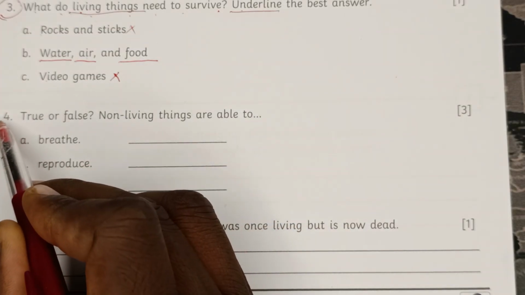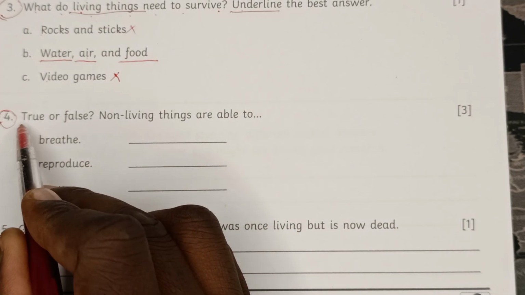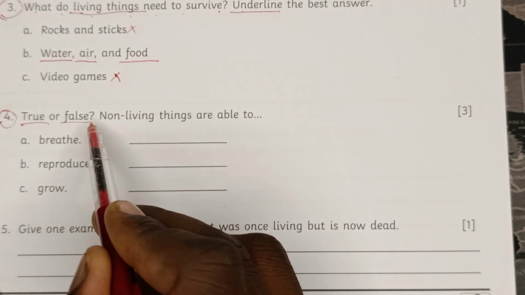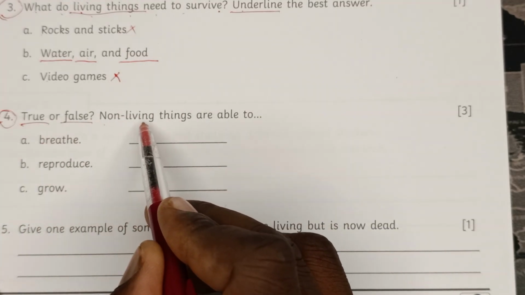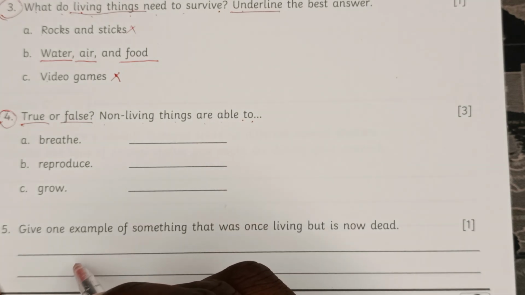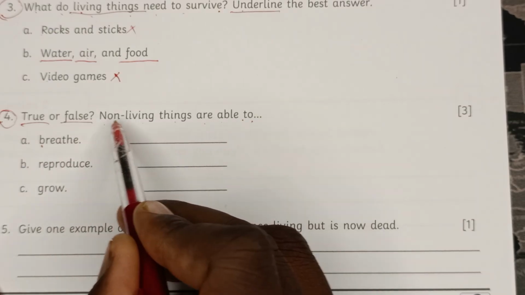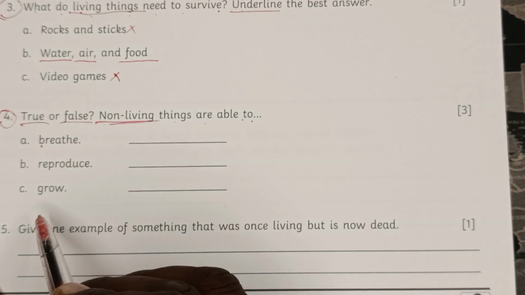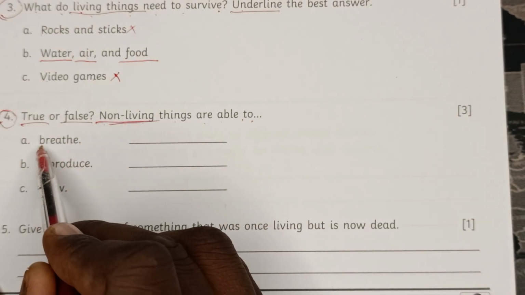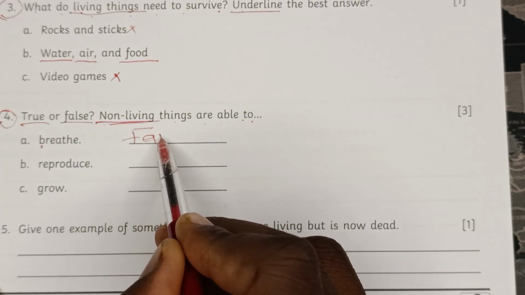We move to question 4. Question 4 says you write only true or false. Non-living things are able to do what? Are they able to breathe? Remember, non-living things. The answer is false.